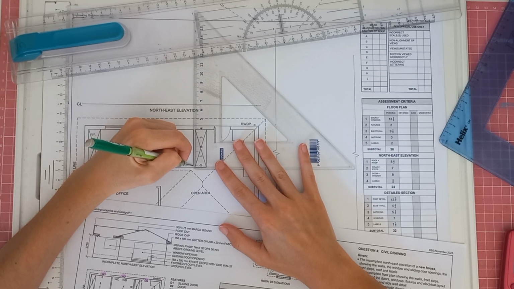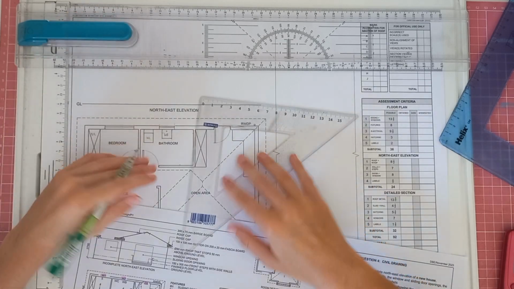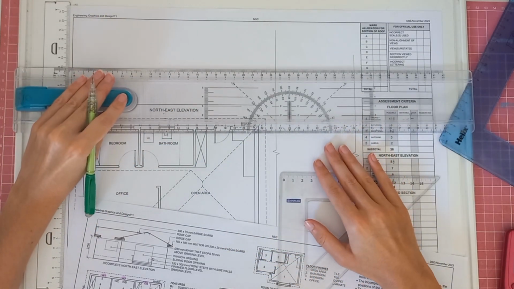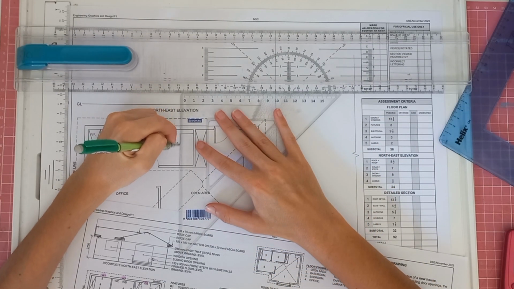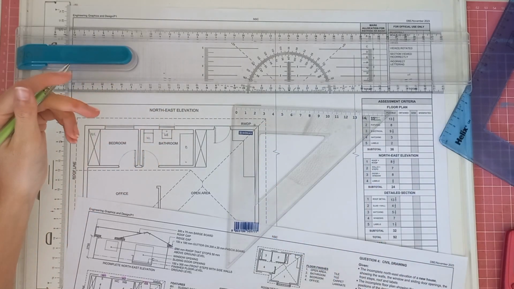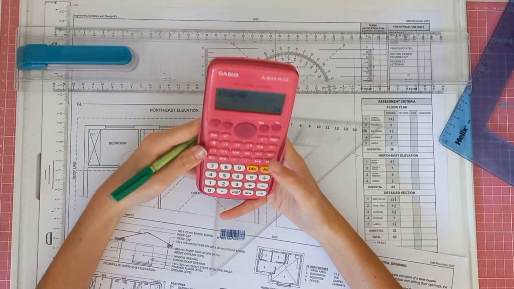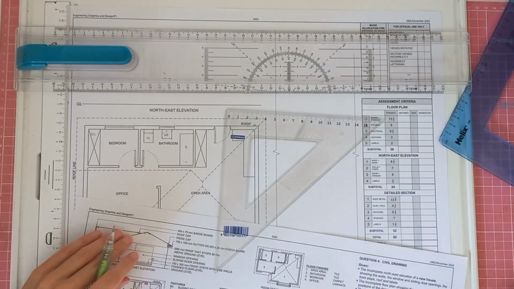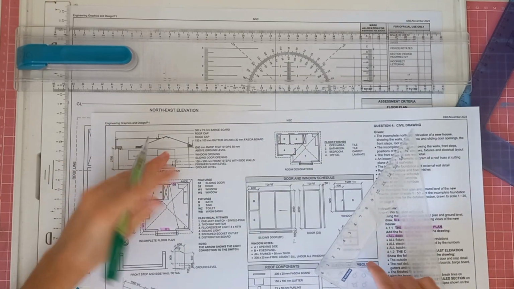And then we have got 34. So that will be 34 over there. Okay. And just to double check my measurements again, 1,700 divided by 50 is 34. 700 divided by 50 is 14. Okay, then our last one will be our sink. So we will have the sink over here, obviously.